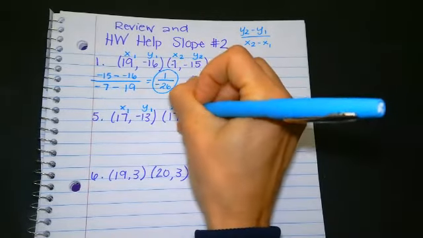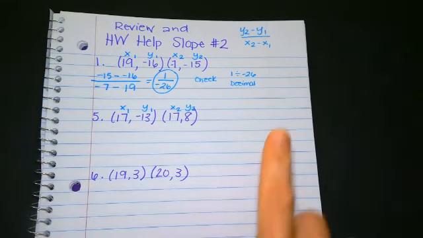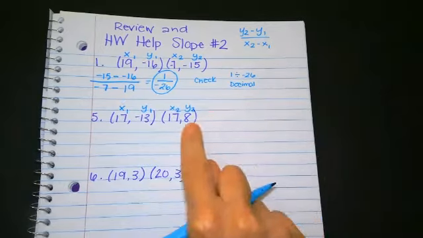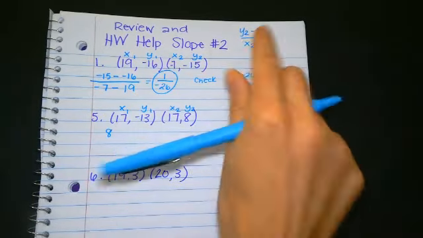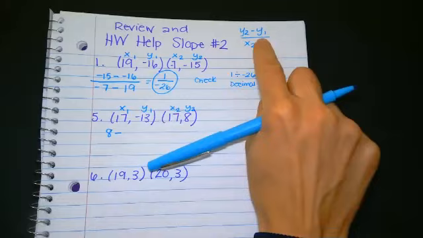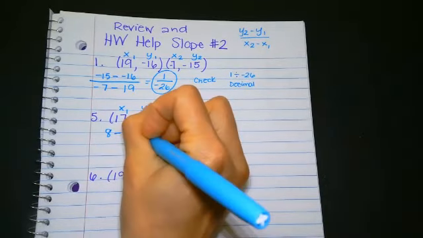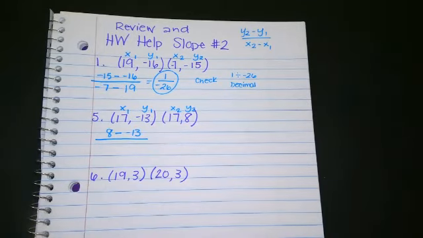And the second ones get twos, 2 and another 2. Okay? And then we follow the formula again. Find y2. Okay, that's 8. Write it down. Then we write minus every time. Now we find y1. Okay, here we go. Negative 13. Then we do our big fraction bar.